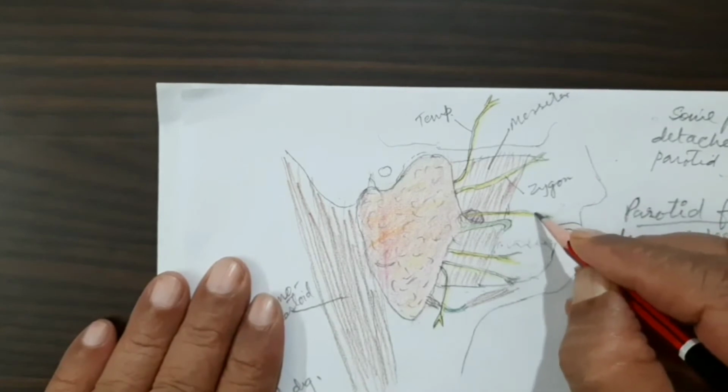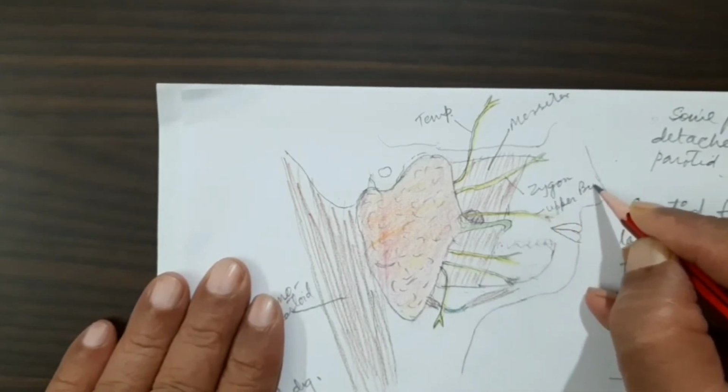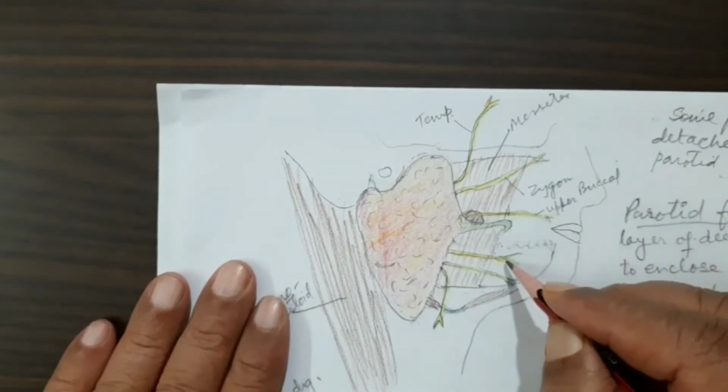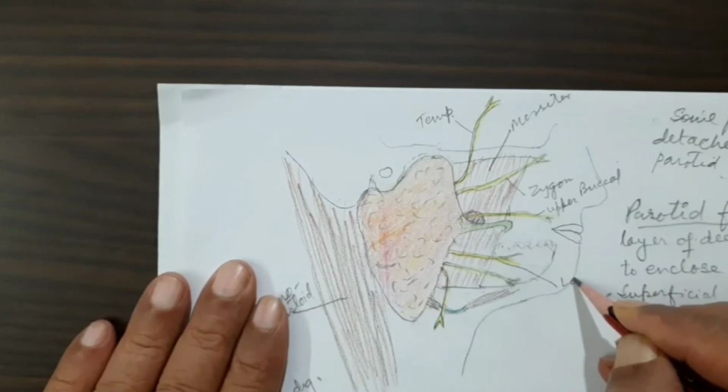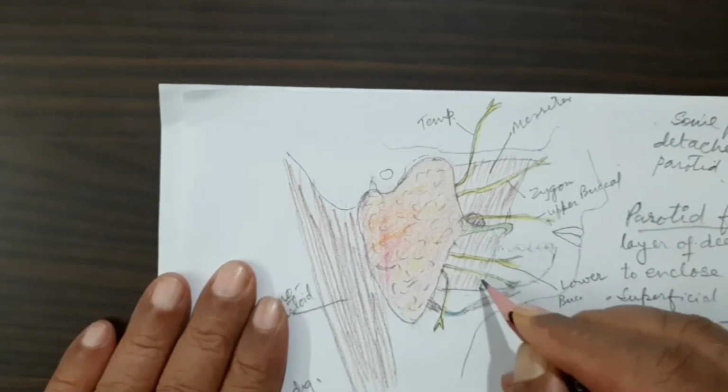This branch is called the upper buccal, B-U-C-C-A-L. So naturally this is called the lower buccal branch of the facial nerve.